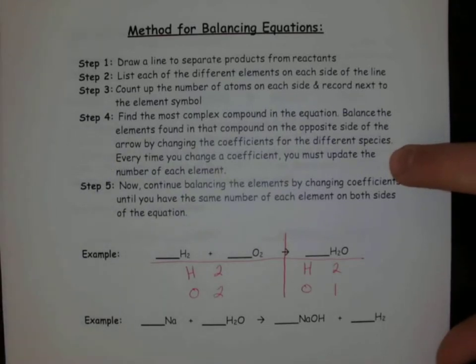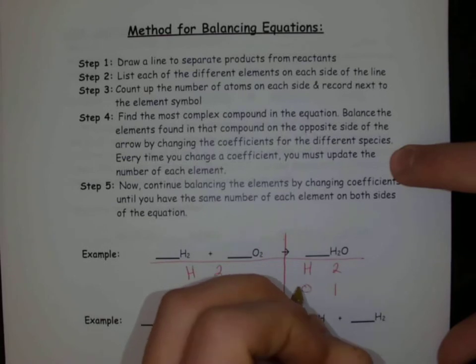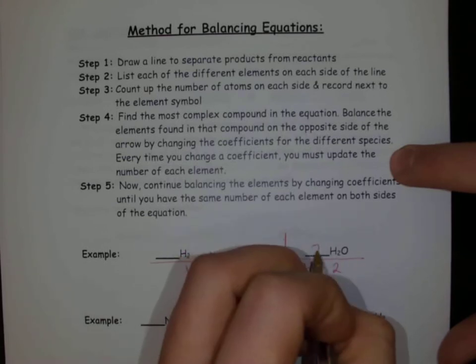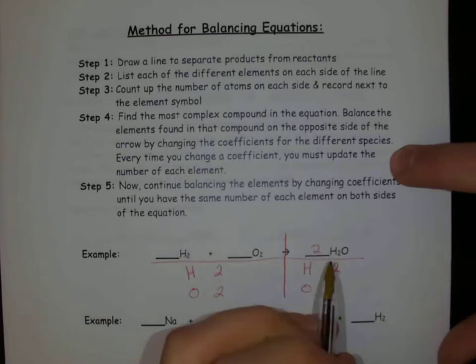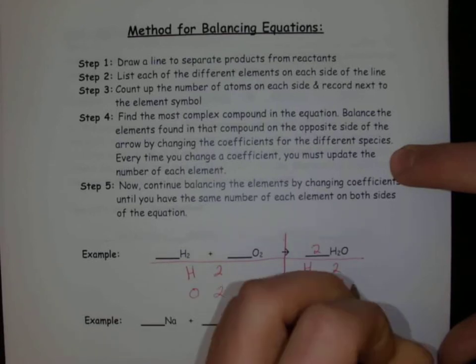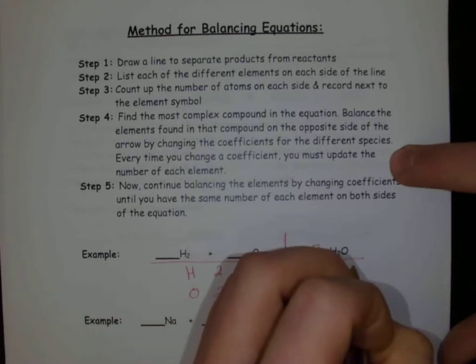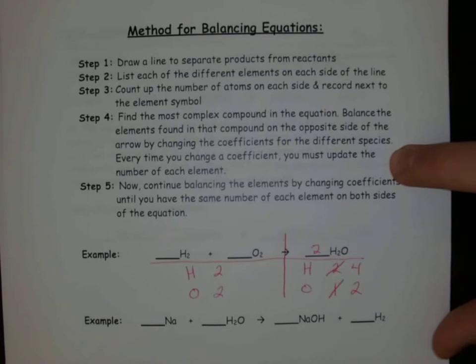Okay, so let's look at our most complex. That would be H2O. It's got hydrogen and oxygen in it. I need to balance our number of hydrogens and oxygens. Well, I have 2 oxygens over here, so I'm going to need to multiply this by 2. So let's put a 2 there. Well, that means that I have 2 oxygens, and that means I have 4 hydrogens. So now I have 2 times 2, 4 hydrogens, 2 times 1, 2 oxygens.